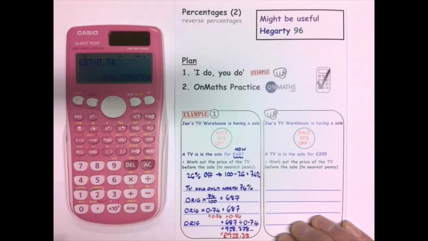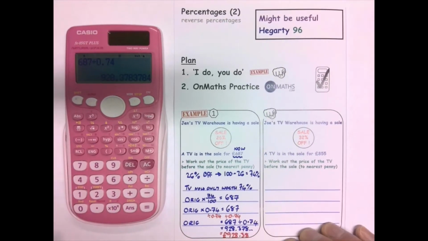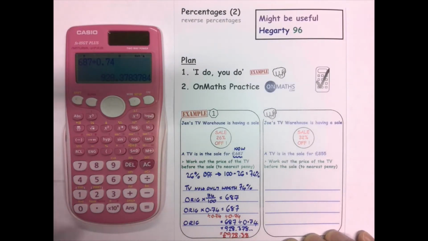Okay, so I've done one. Let's put that on there so you can see what you're doing. I've done one. You need to have a go. So pause the video, have a go, and then we'll go through it.